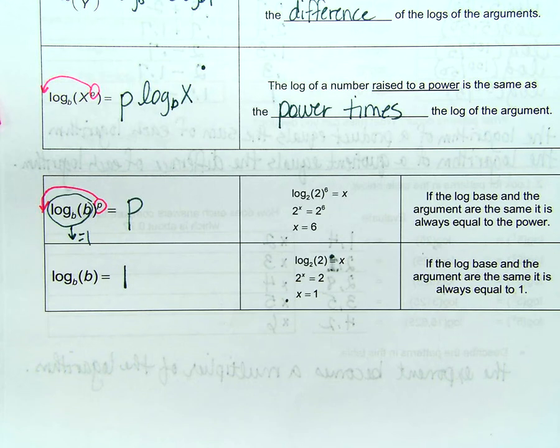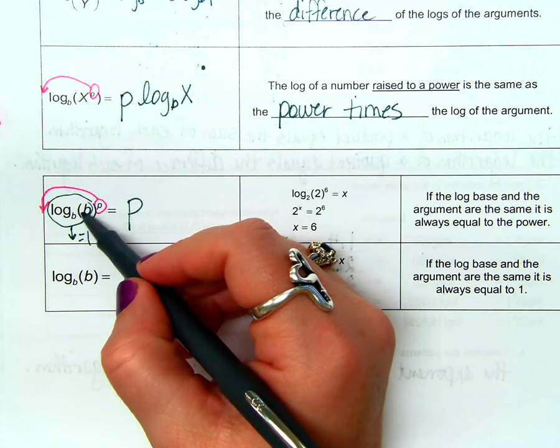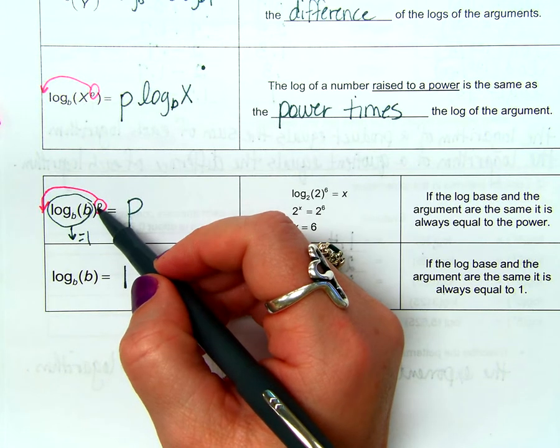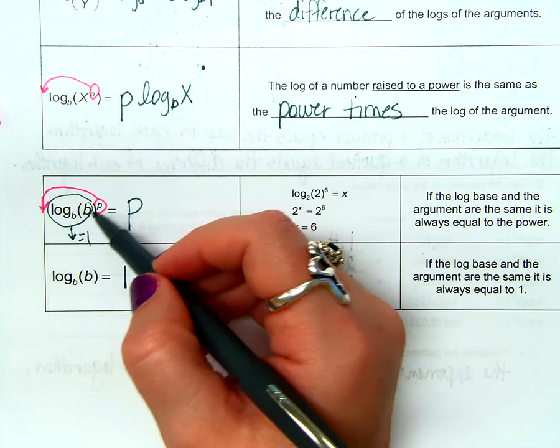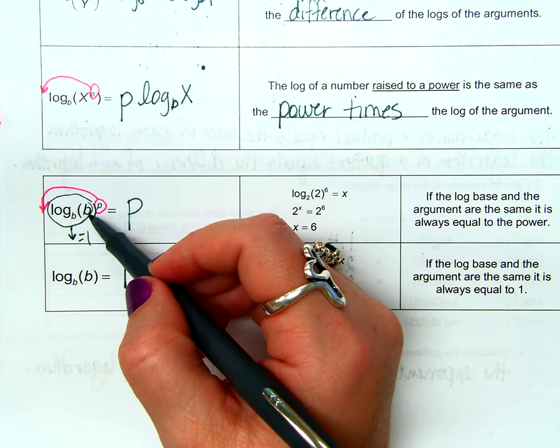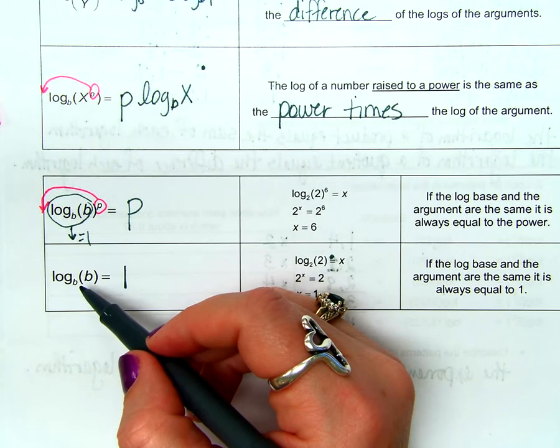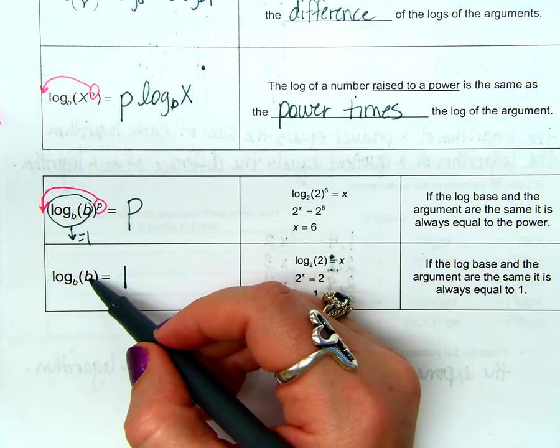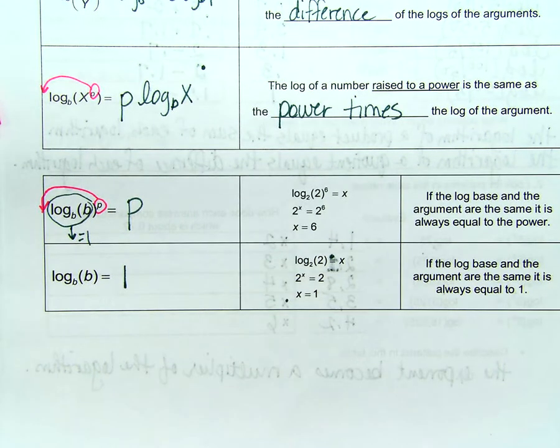Let me tell you what some people remember. They remember that if the base and the argument are the same, the answer is the exponent. Is that a good way to think of this? What about if it's this one? If the base and the argument are the same, is the answer still the exponent? Yeah, it is. Any questions so far? Those are the three major log properties that we're going to talk about today. So let's do some sample problems together to see if you've got this. Fair enough?